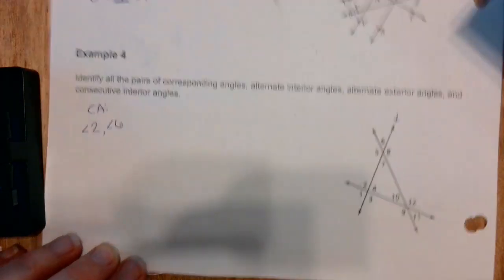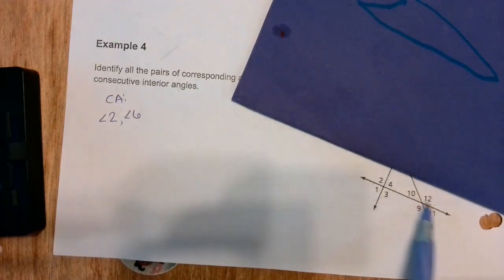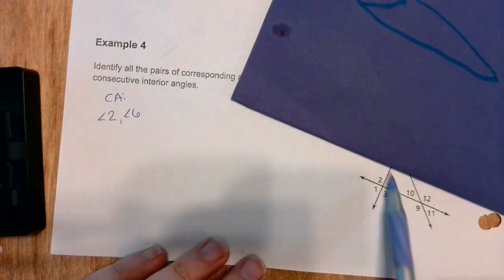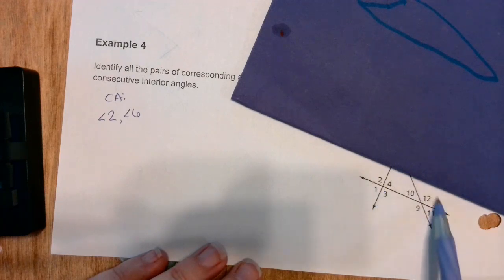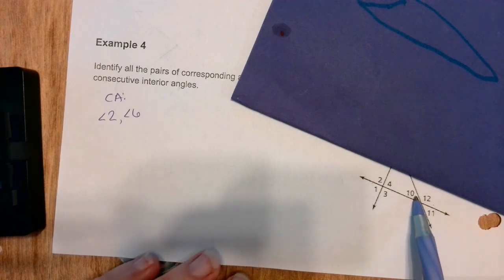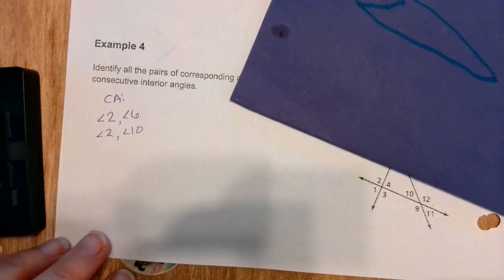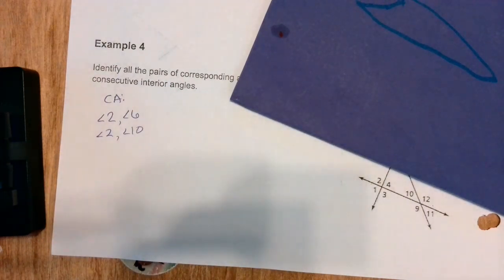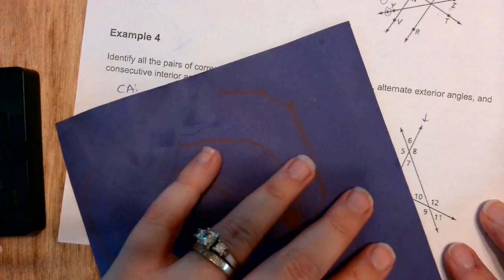But also, look at this group then. Now this line is the transversal, and we have our 2 clumps. 2 is now still on the top left. Which one's on the top left over here? Well, it's above the transversal, and it's on the left side of the line. That's the 10. So angle 2 and angle 10 correspond. Let's look at the other clumps. These right here.